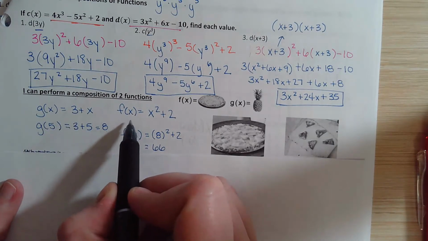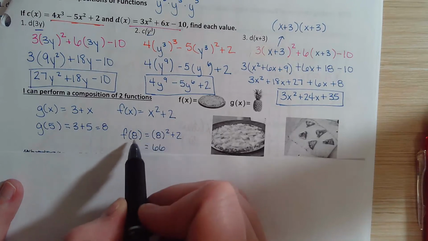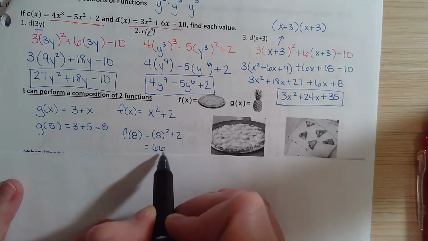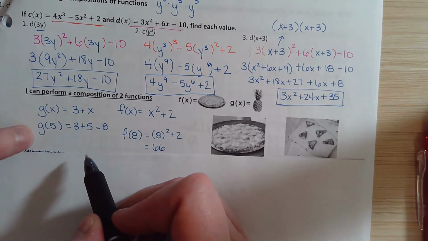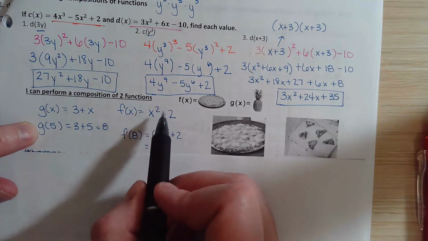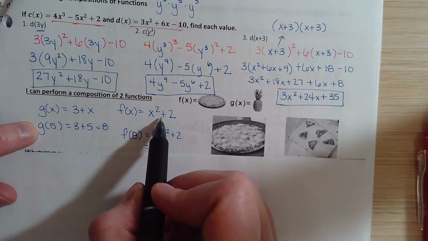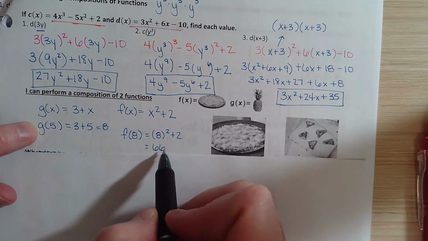And then I said the function f of x equals x squared plus 2. So I'm going to take that equation, get f of 8, plug it into this equation, get 66. So what I did is I took a number, plugged it into g of x, got an answer, took that answer and plugged it into f of x, and got a new number, which is 66.